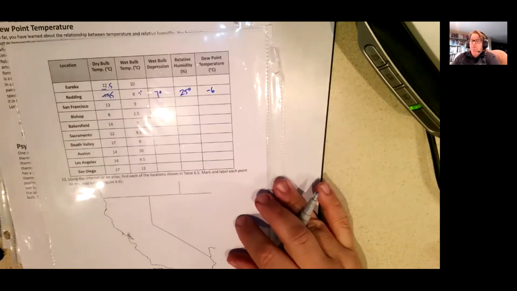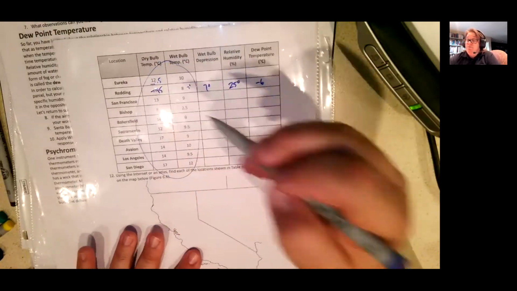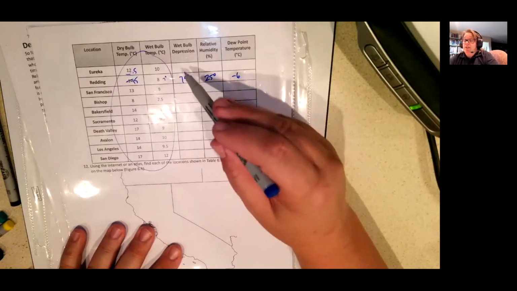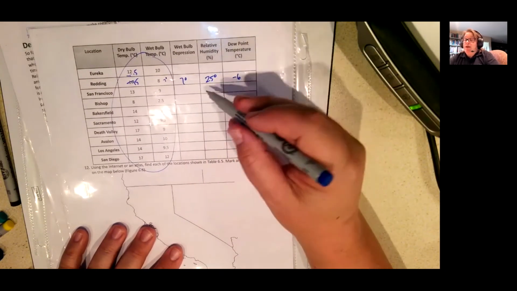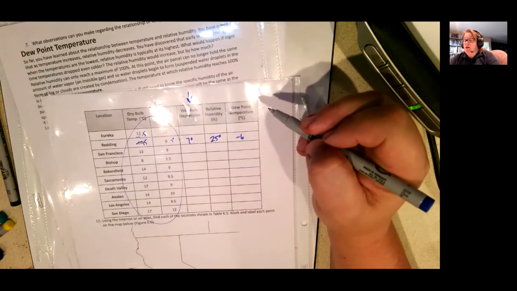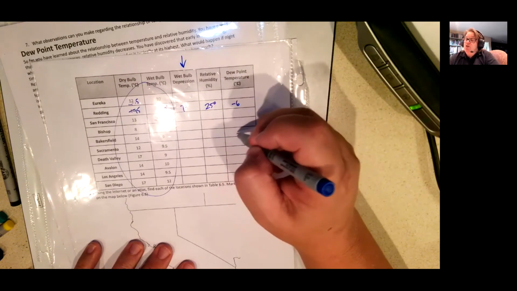Okay. Because this was so complicated, and I apologize, I should really change these numbers out so that it's easier to do. I just want you to know how to calculate the wet bulb depression and how to figure out what the relative humidity is and the dew point temperature. So for this particular activity, if you just fill out this column, that'd be cool. And then you can go ahead and extrapolate this.